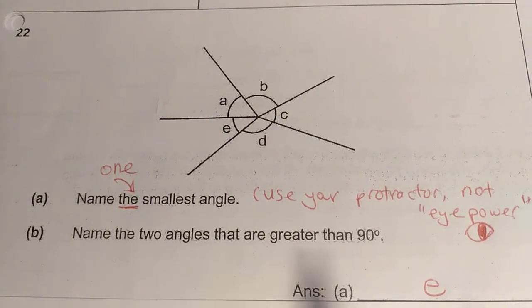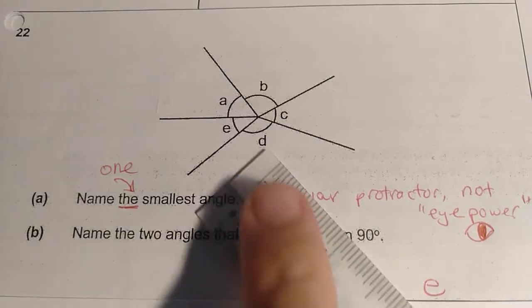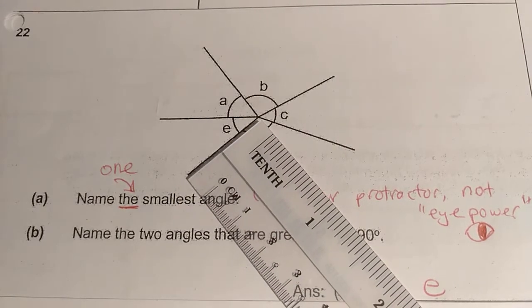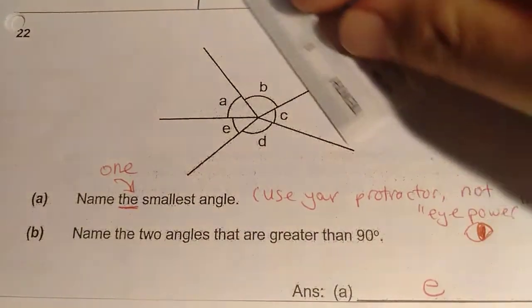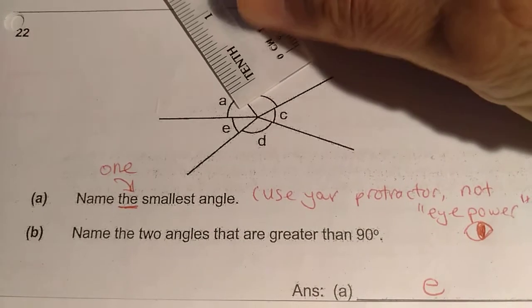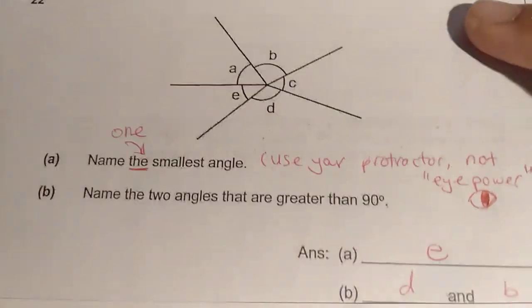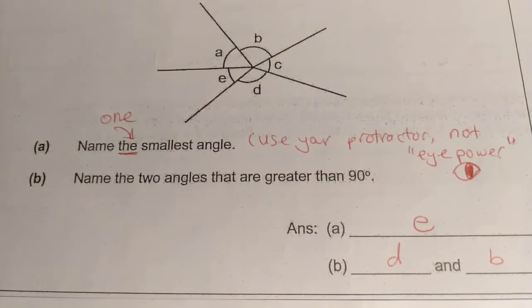Next one, name two angles that are greater than 90. This is much simpler. For example, the angle here is right angle, right? Just need to put it here. So it's very clear D is larger than 90. I put it here for instance. And it's very clear that angle B is also larger than 90. So here there are two answers, B and D.